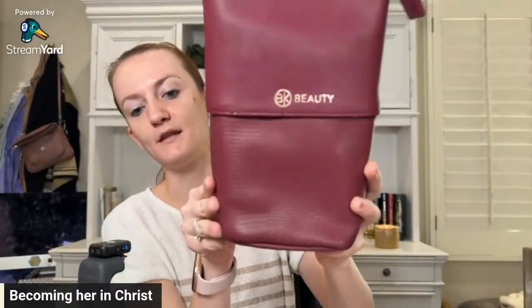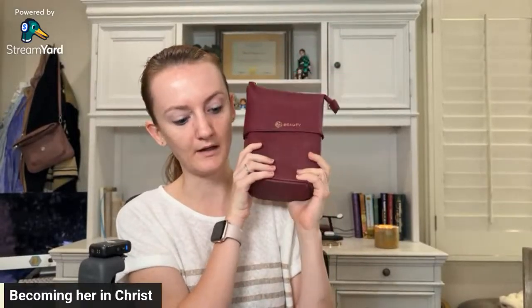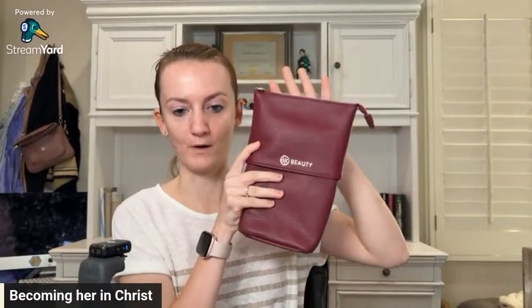And then also I have a brush bag. I don't like to put my brushes in the bag itself with all the makeup. I have a separate bag for that. So this is the BK Beauty, I think it's the travel size brush bag, which I really do like. Okay, so those are the bags that we're going to be using.